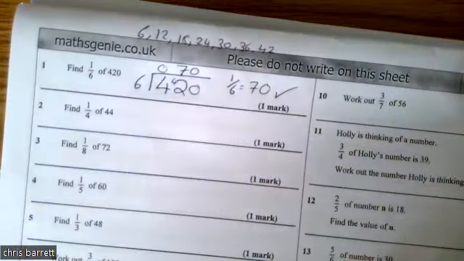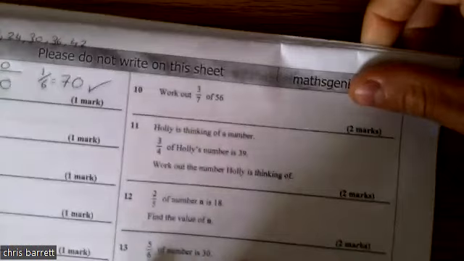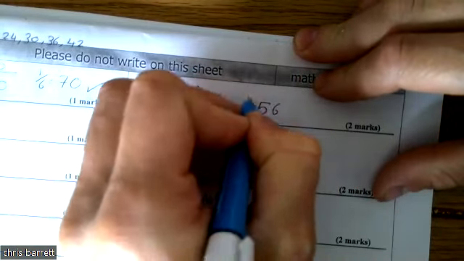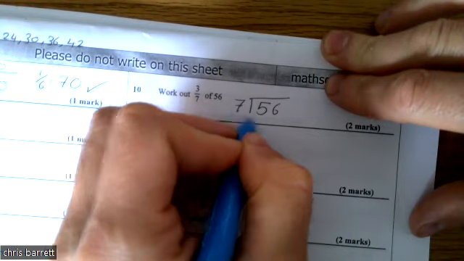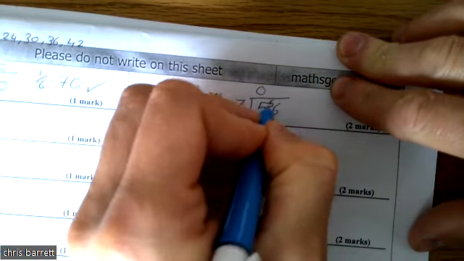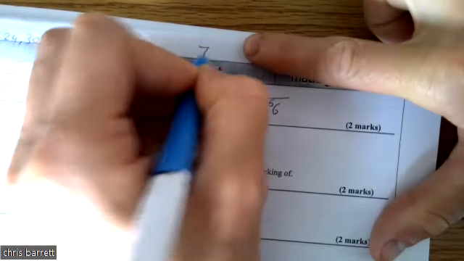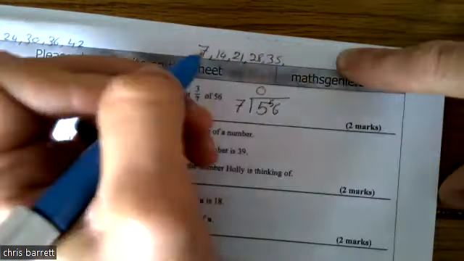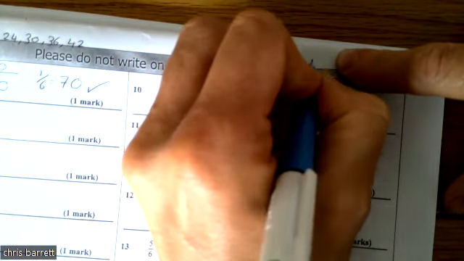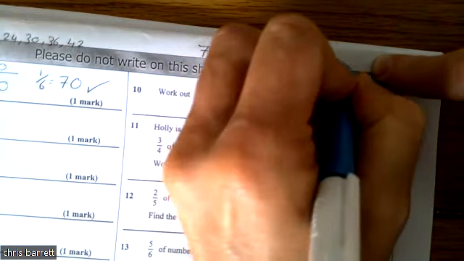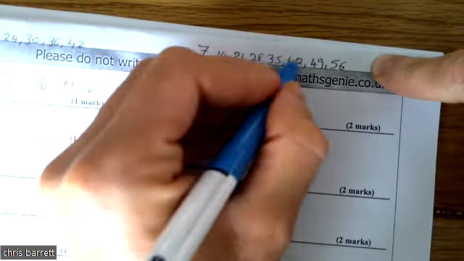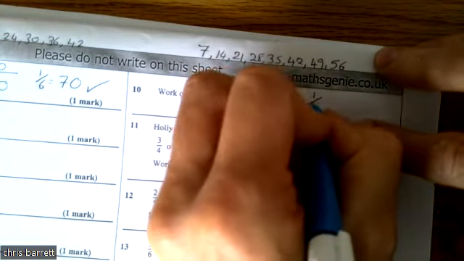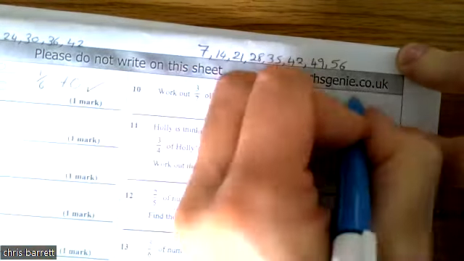Okay, if we look across, say to number 10, so we now want 3/7 of 56. So again, I'm going to start off first of all by doing amount divided by denominator. 7's into 5 doesn't go, so we carry over the 5. And again, I'm going to write my 7 times table out. 7, 14, 21, 28, 35, 42, 49, and then I've got 56, and I've got 1, 2, 3, 4, 5, 6, 7, 8. So I've got 8 whole times there. So that then means that I've got no left over, and 1/7 is equal to 8.